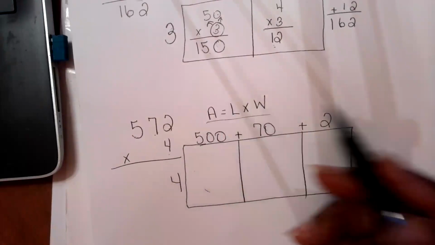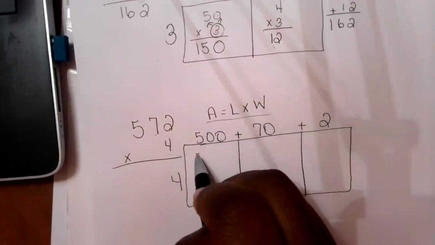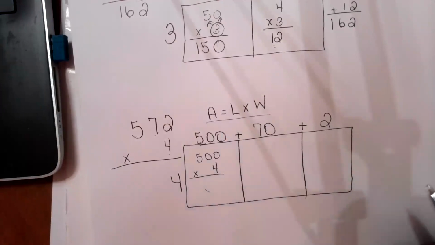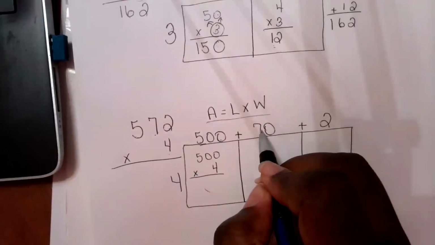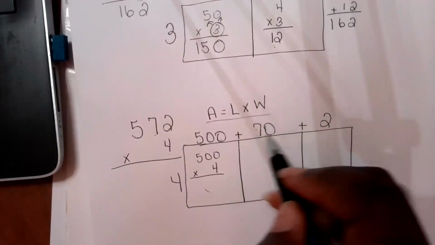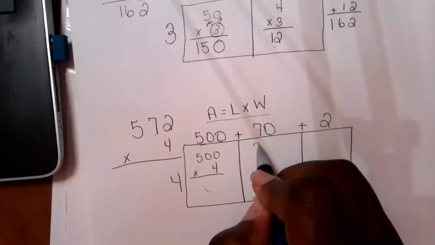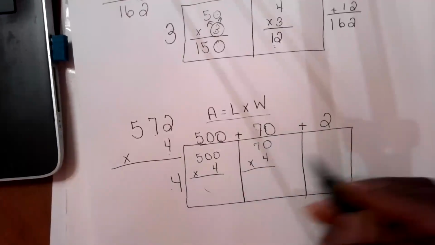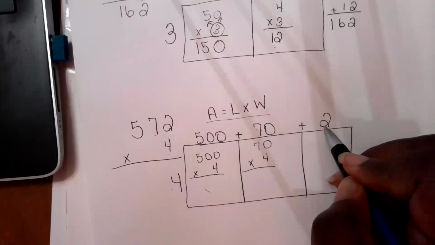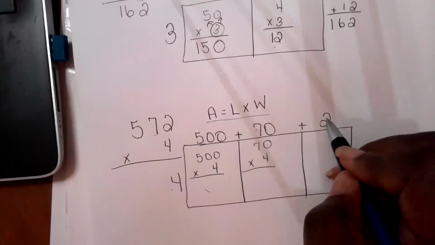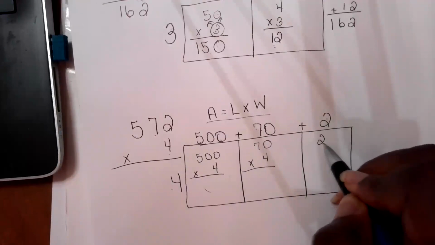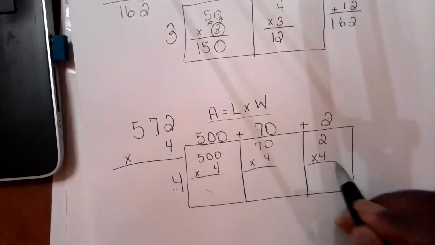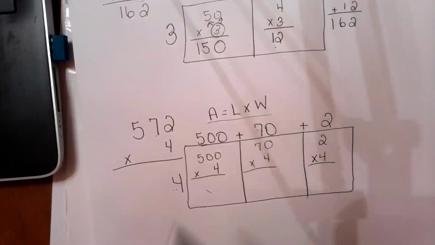So area equals length times width. I'm going to take my length, which is the top number, and multiply it times my width, which is the side number. Then I'm going to go to my next box. Again, length times width. So my length is 70 times my width, which is on the side, 4. And then again, area equals length times width. I'm going to take my length, which is my top number, 2, times my width, which is my side number, 4. Then I'm going to calculate each box.